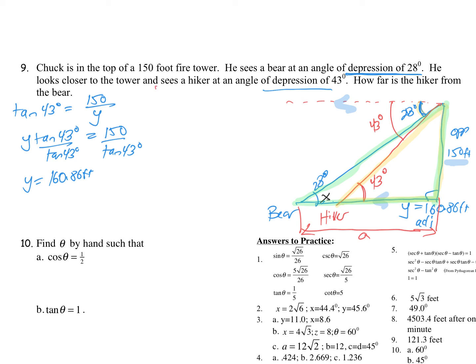So looking at the green triangle, I can set up an equation using this 28-degree angle and the length of the opposite side and the adjacent side. So now I can say that tangent of 28 degrees is the length of the opposite side, which is 150, over the length of the adjacent side, which I'm calling A right now.